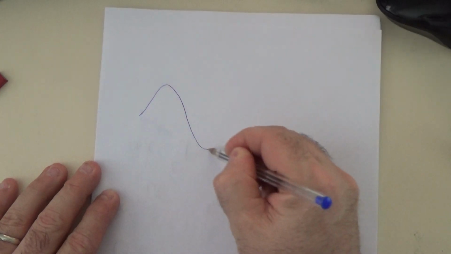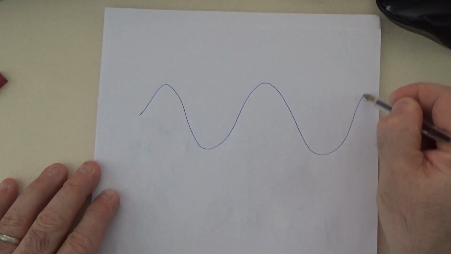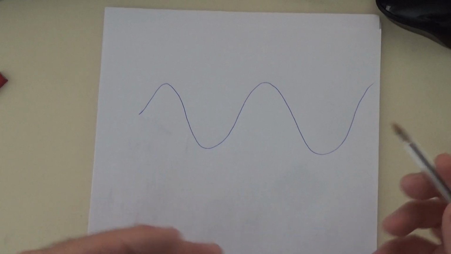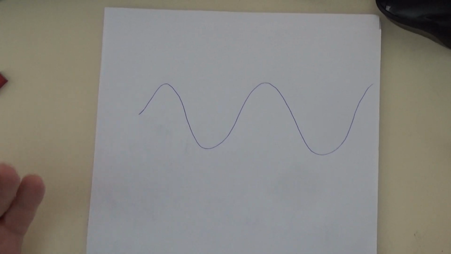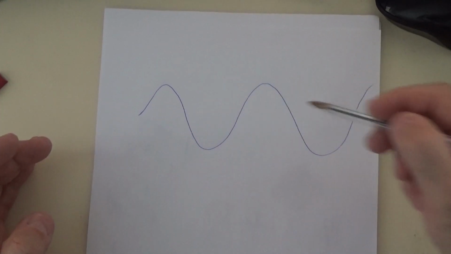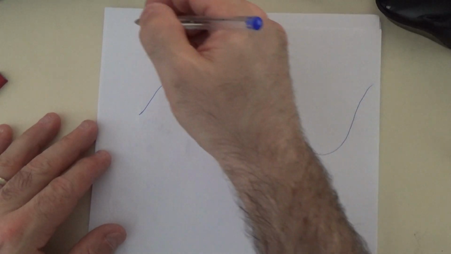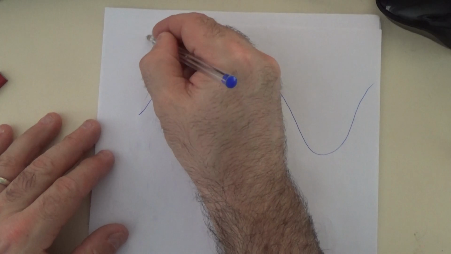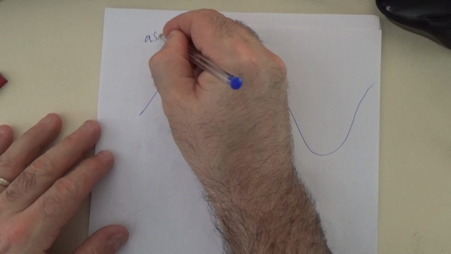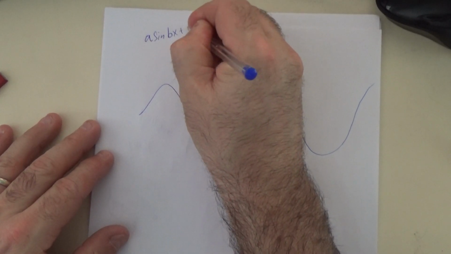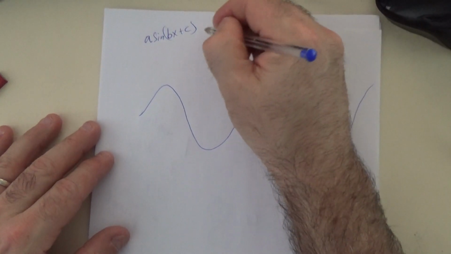Once I do a wave and I haven't put any scale on anything, then I can turn this into a sine of bx plus c plus d.